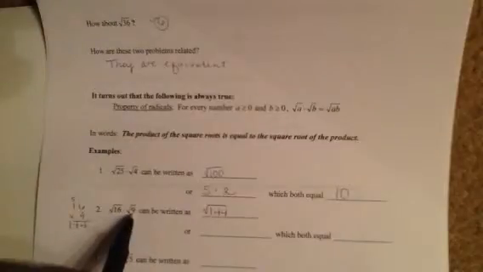Well, I can multiply 16 times 9 and get the square root of 144. Or again, we memorized the first 20 perfect squares. I should have recognized that 16 and 9 were both perfect squares. So the square root of 16 is 4, and the square root of 9 is 3. What is the square root of 144? We know that's 12, or 4 times 3 is 12. They're equivalent.